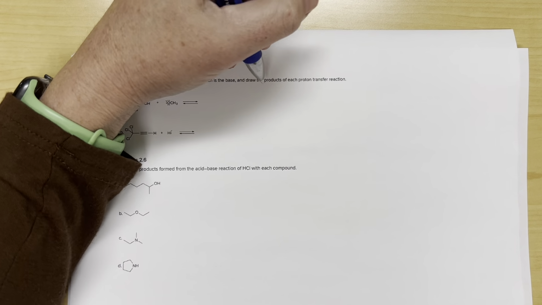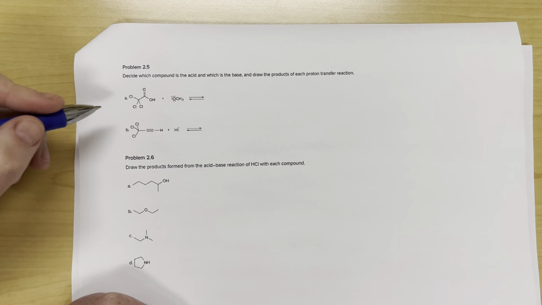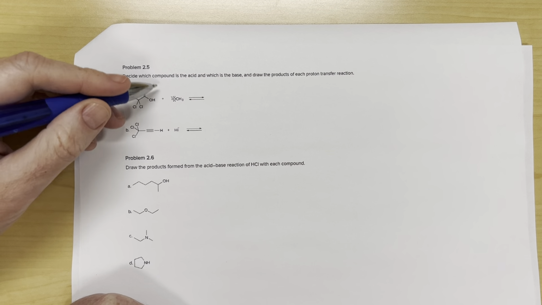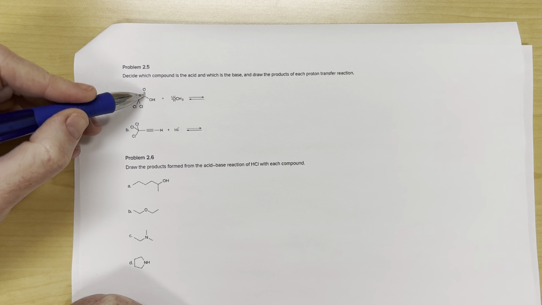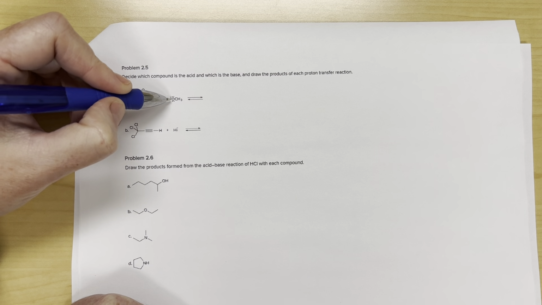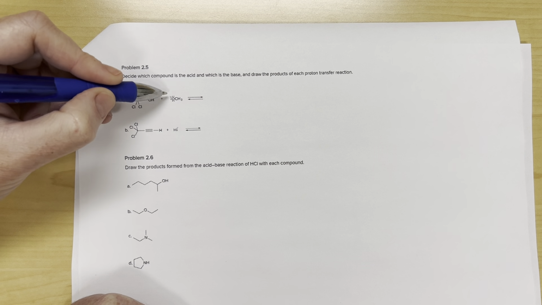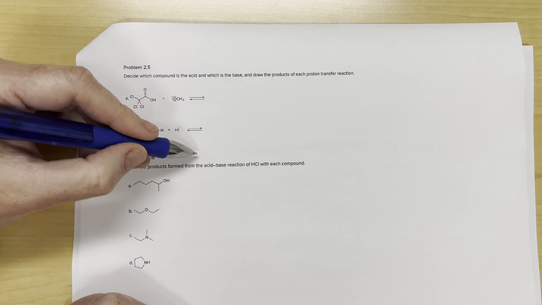So it wants us to draw the products. I'm going to go ahead and also do the arrow pushing here. All right, so in this one, I see an H right there. There's also, oh, there's no other H's, just an H right there. And then over here, we have this negatively charged thing, and it's not going to be willing to give off a positive and become more negative.